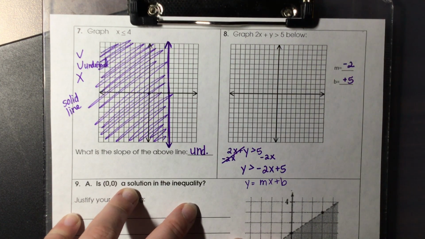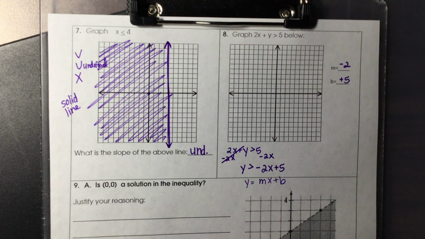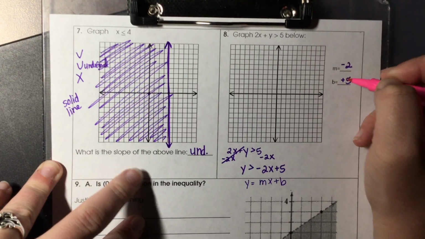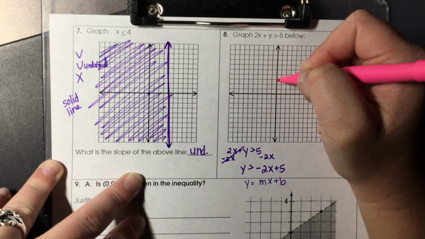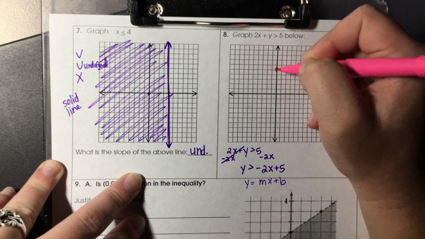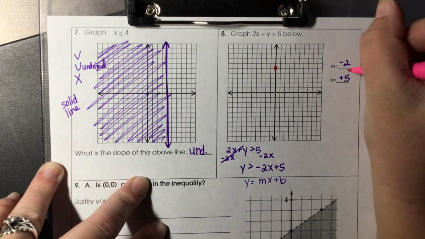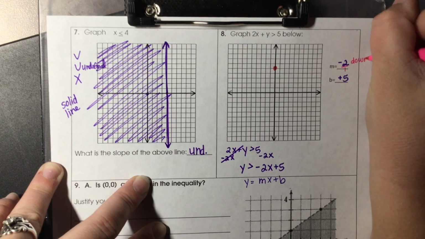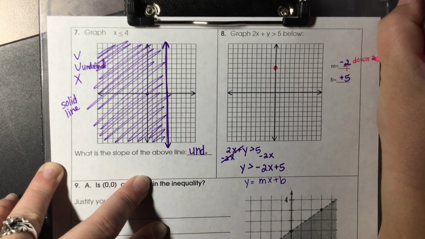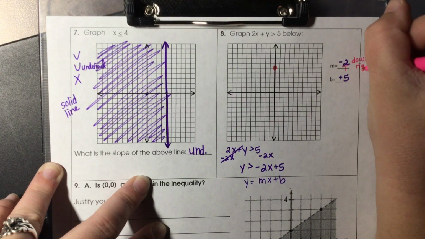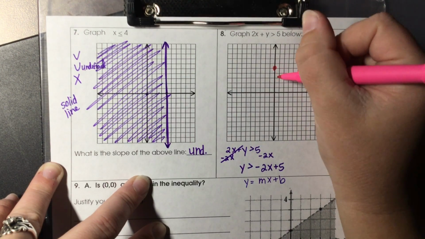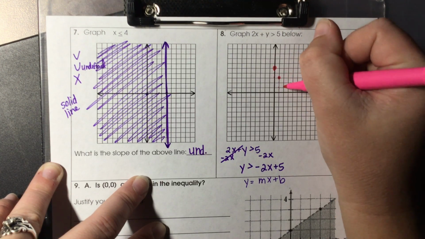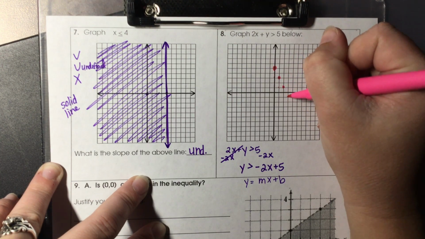All right? So if I go ahead and graph this using the information I have, a positive 5 for my starting point: 1, 2, 3, 4, and 5. There's my starting point. Then this tells me that I have negative 2 over 1. That tells me that I'm going to go down, because it's negative, down 2 and right 1. So I go down 1, 2, right 1. Down 1, 2, right 1. Down 1, 2, right 1.